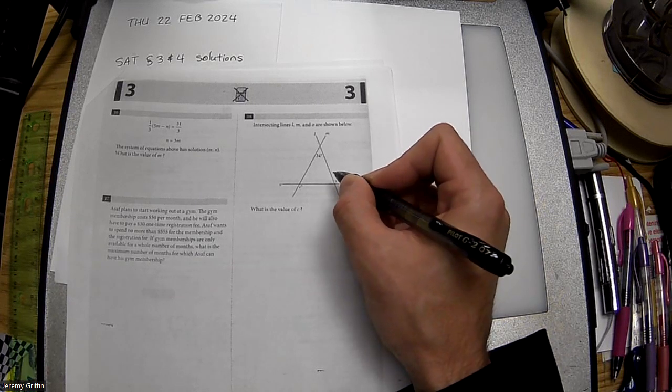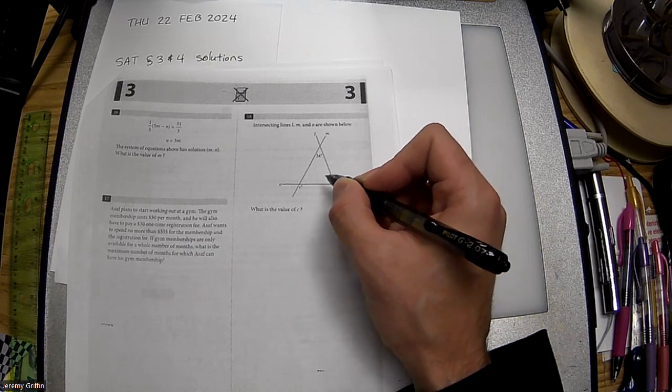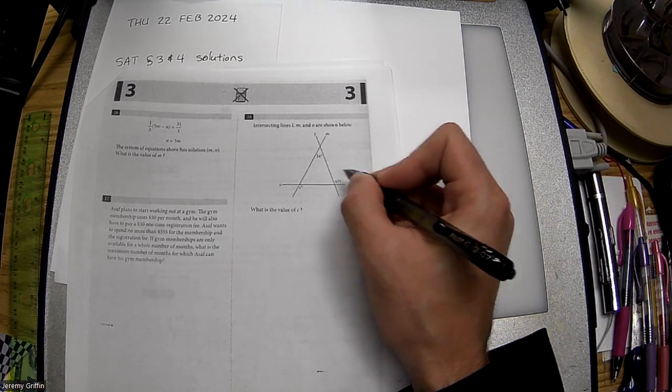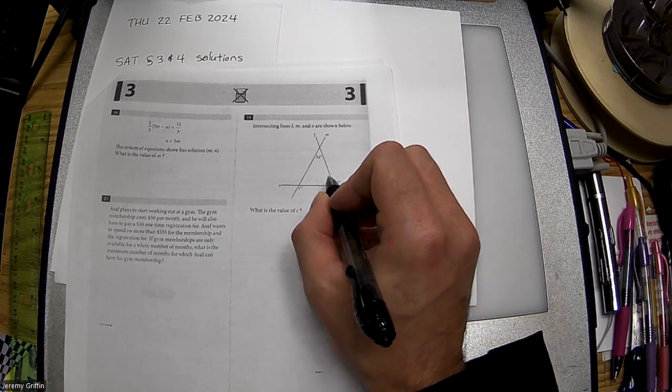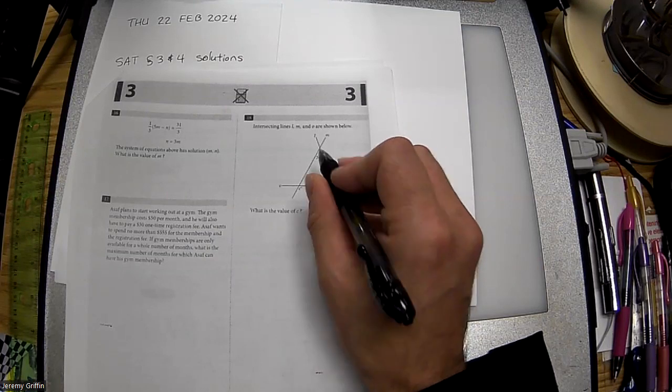Guys, what is this angle right here? 83 degrees, because this 83 plus this 97 would bring you up to a straight line, 180. So I know this is 83 degrees. Now here's where you can actually take a shortcut to the answer. You guys ready for this?